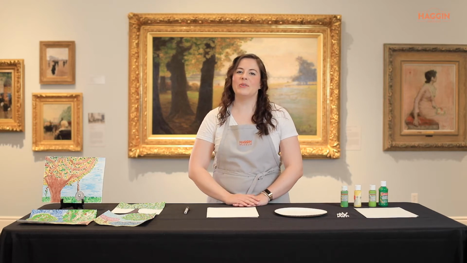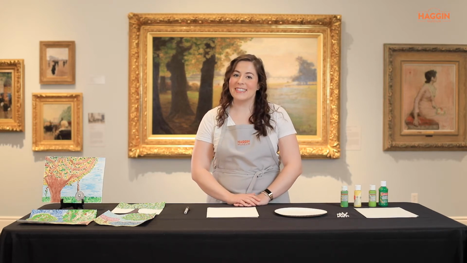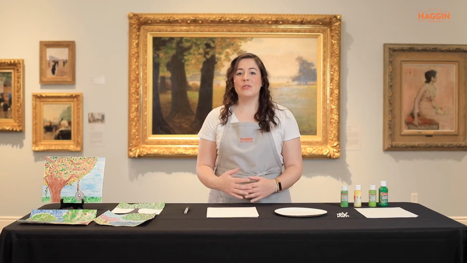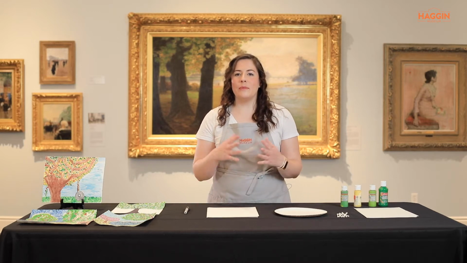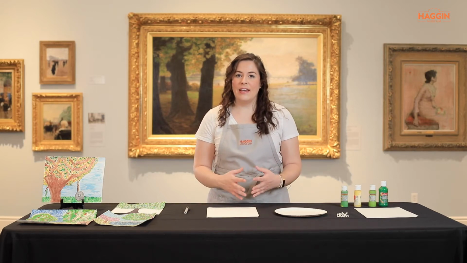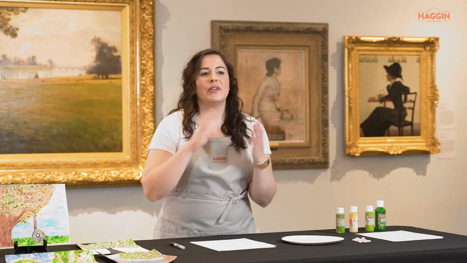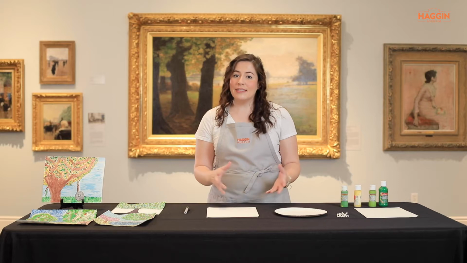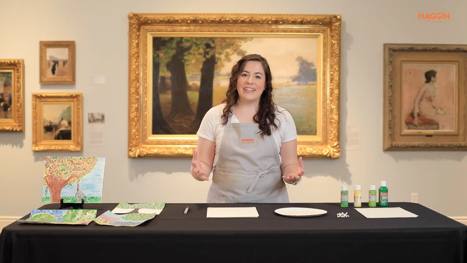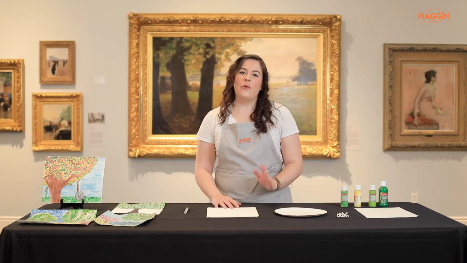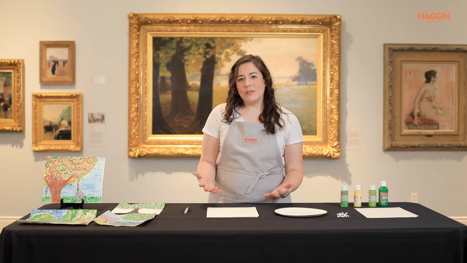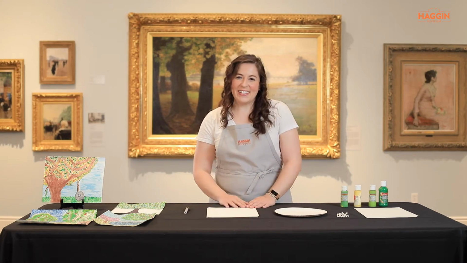Today we are going to use Q-tips to create a landscape painting. We're going to use the Q-tips to create a pointillist style painting, and that is to use dots of paint in order to create a larger picture. And landscapes are any painting that feature nature as the subject. So it can be trees or mountains or fields, really whatever you'd like.